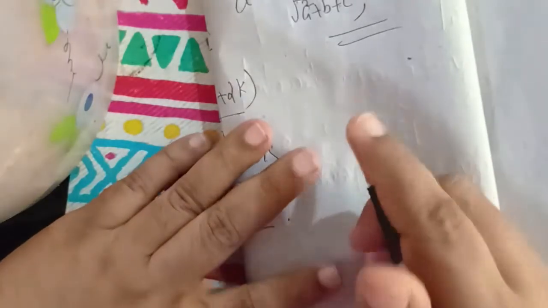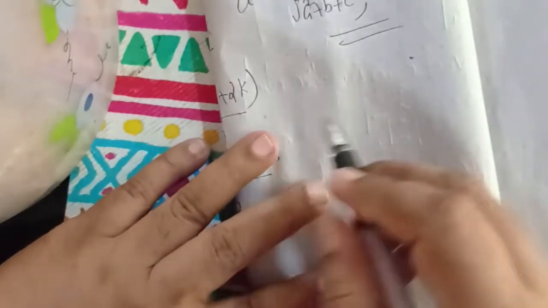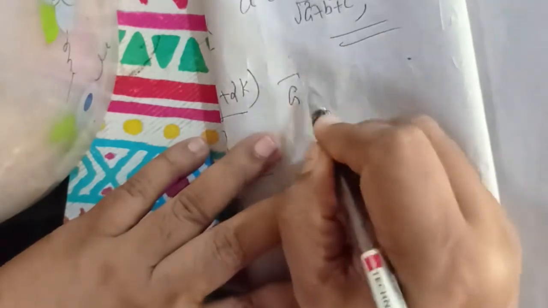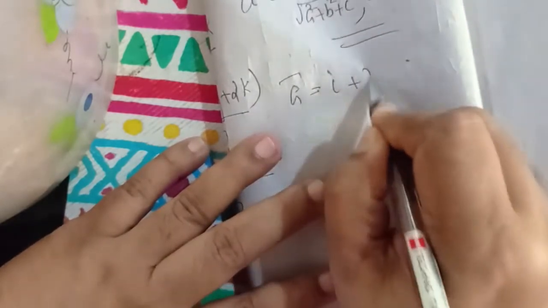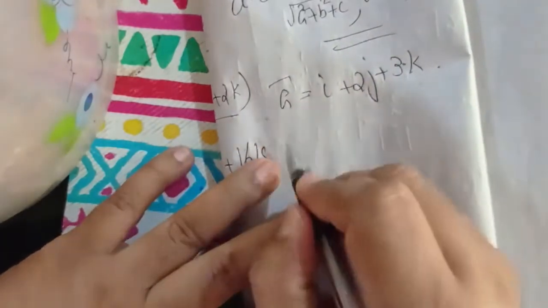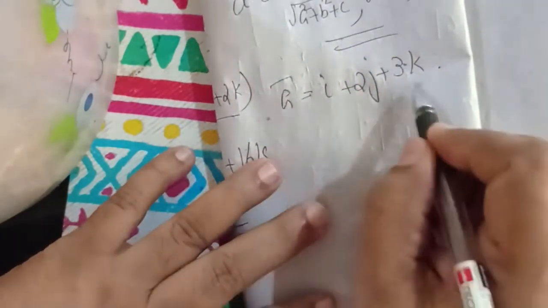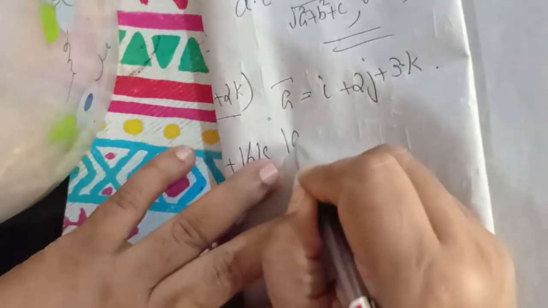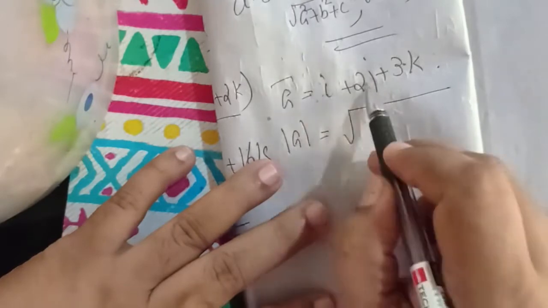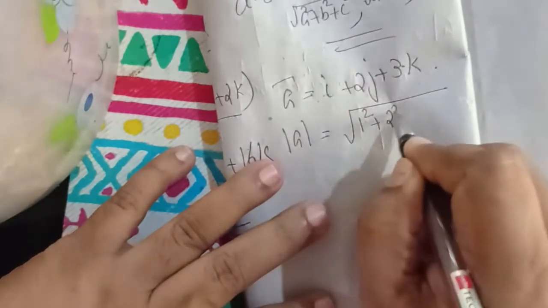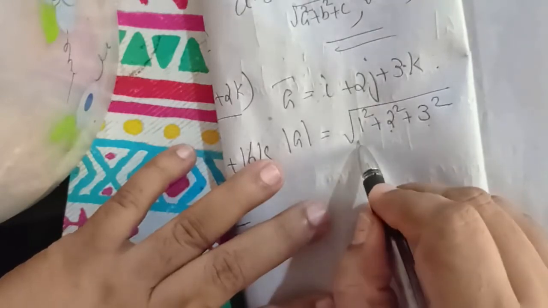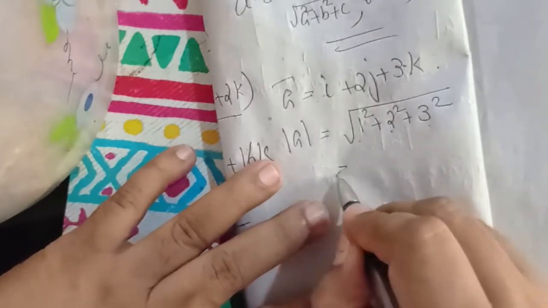Write one question. Find the direction cosine of the vector A is equal to i plus 2j plus 3k. To find the direction cosine, you have to find the modulus of vector A. What is the modulus of vector A? Take the coefficients. 1 square plus 2 square plus 3 square, 1 plus 4 plus 9, 14.